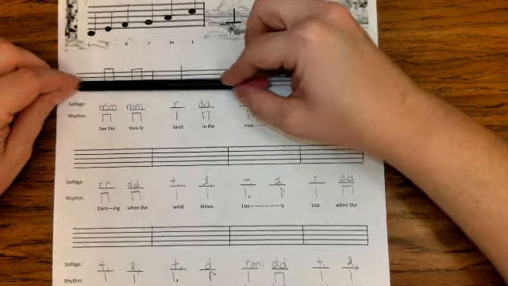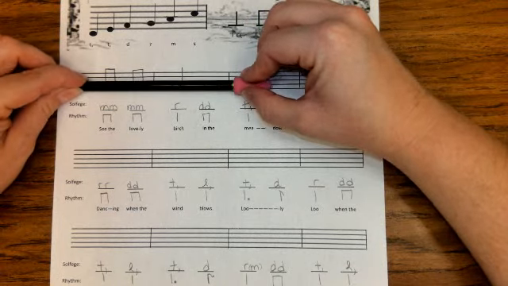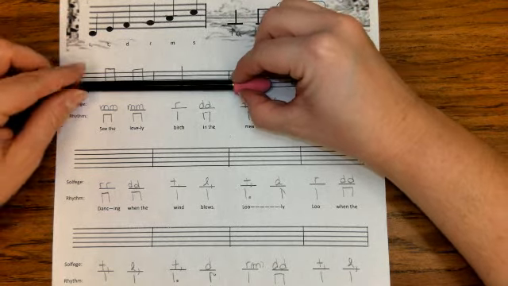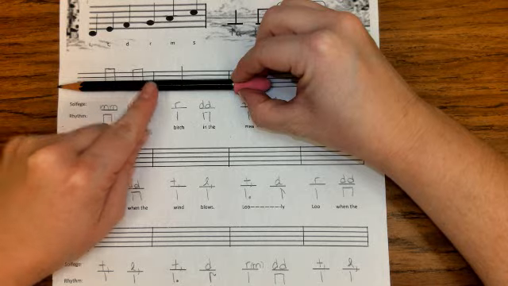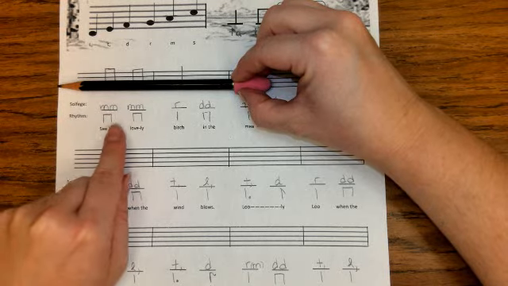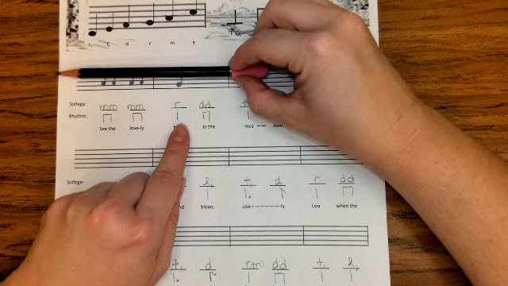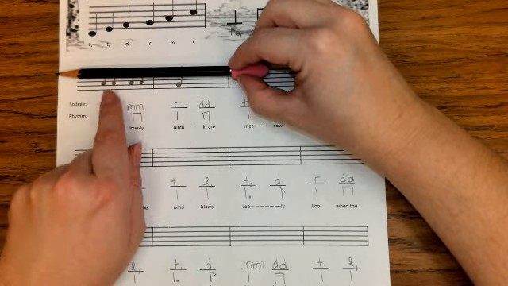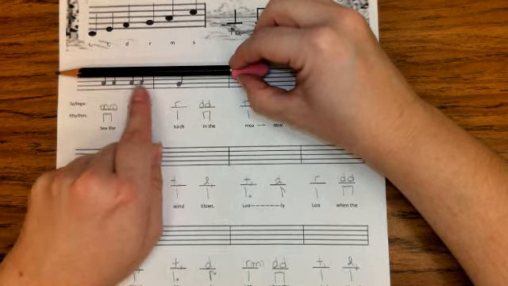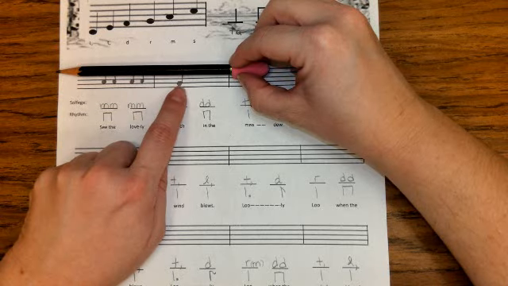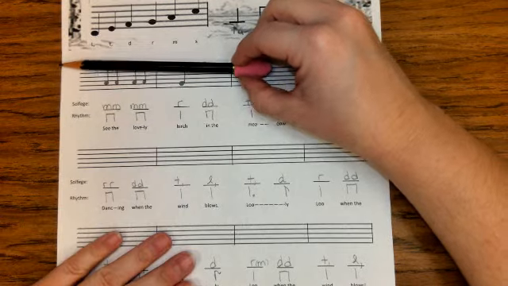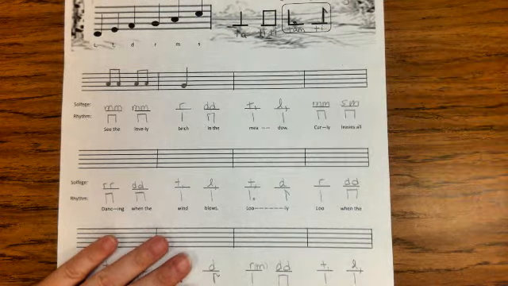Notice if I cover up the note heads and I have the rhythm left over, it matches. Ti-ti, ti-ti, ta. If I cover up the stems, mi, mi, mi, mi, re. Mi to re is just one step away from each other. And then down to do.